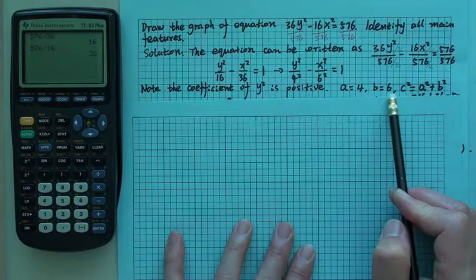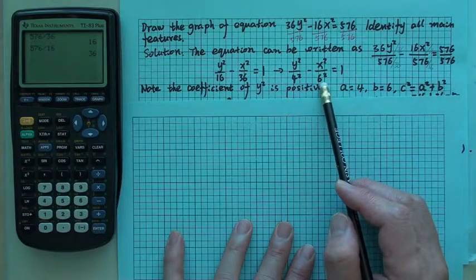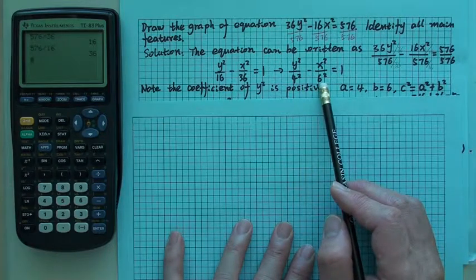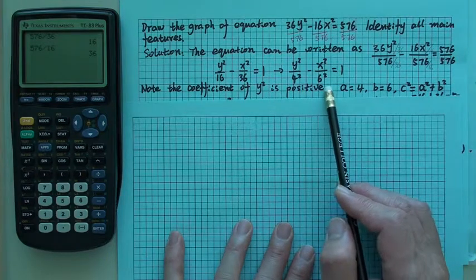Again, in an ellipse, a is the biggest, so a squared equals b squared plus c squared. Okay.